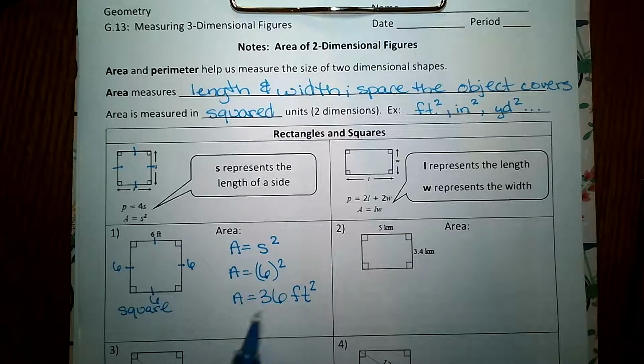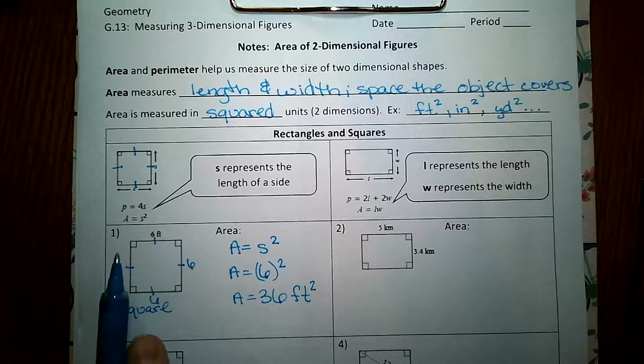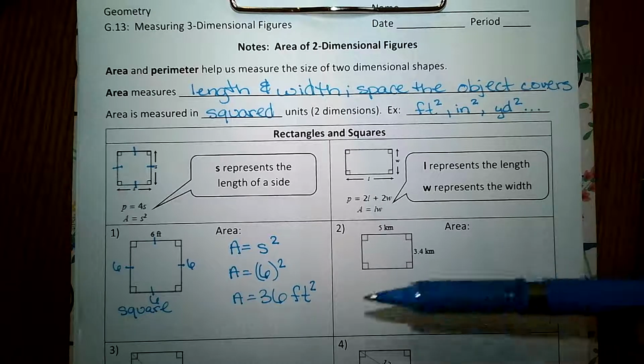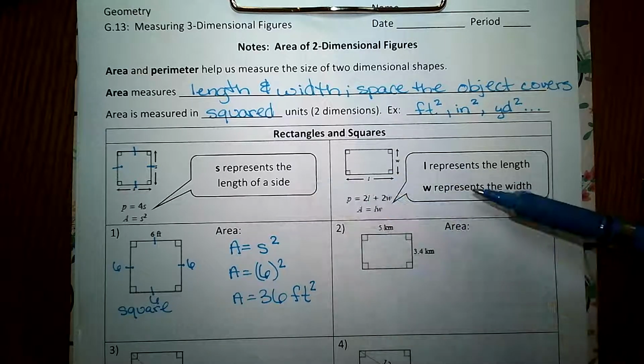So that could represent, let's say you have a room that's a 6 by 6 foot room, kind of a small room, and you wanted to put some carpet down in that room. How much carpet would you need? Well, you would need 36 squared feet. Okay? All right, let's compare this square to a rectangle.